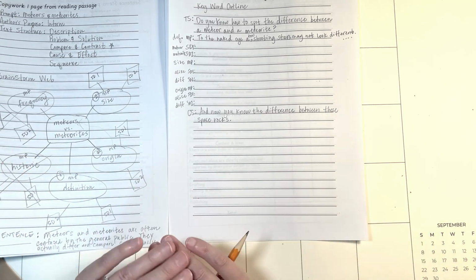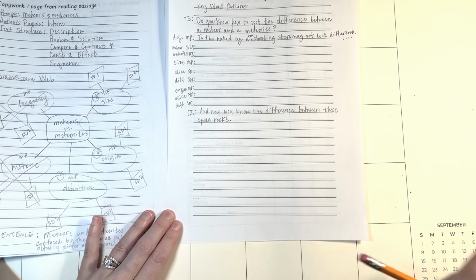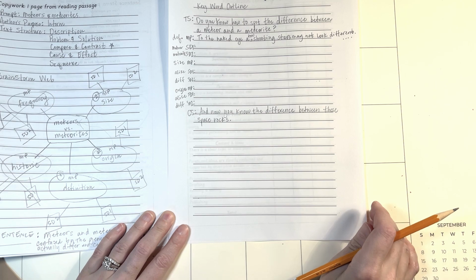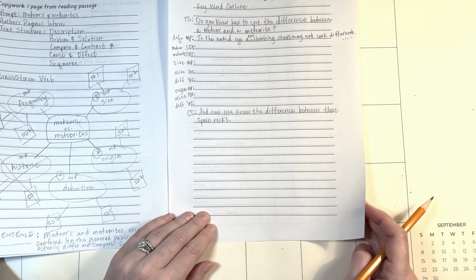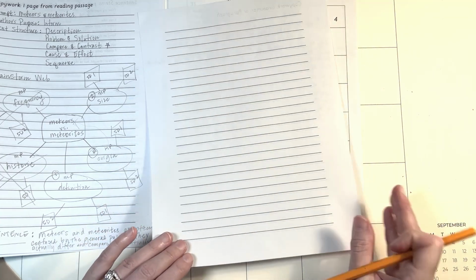You can work on combining sentences, making more complex sentences. But that's just stuff you can work on over time, just to get you going, right? So now you know the difference between space rocks. All right, so then the next day, put it into paragraph form.